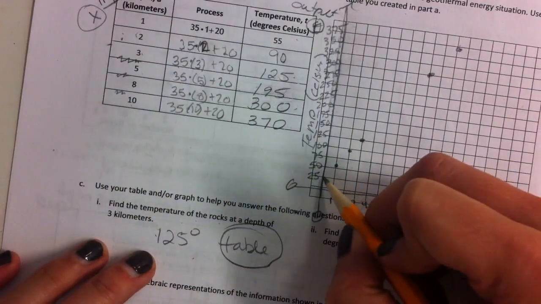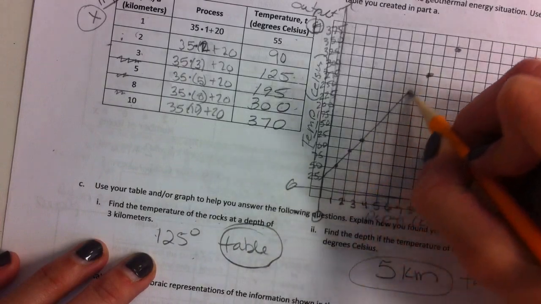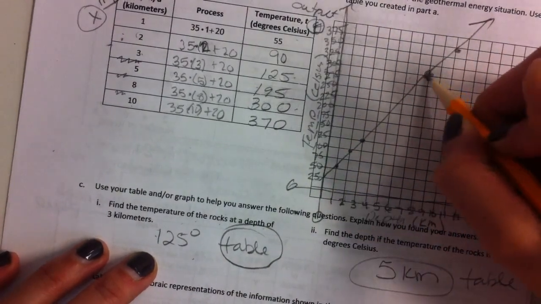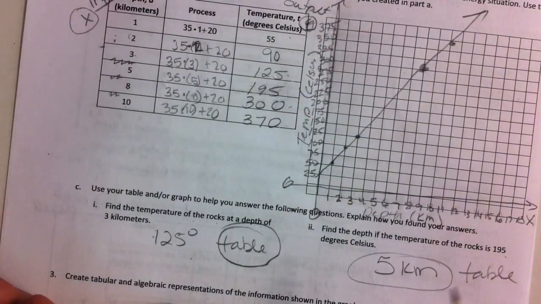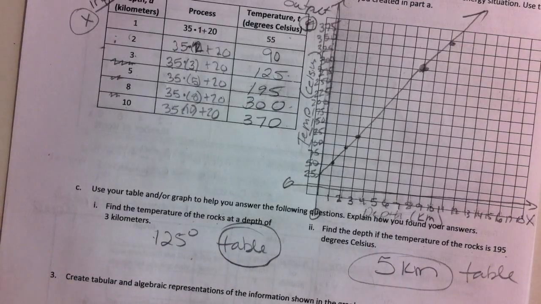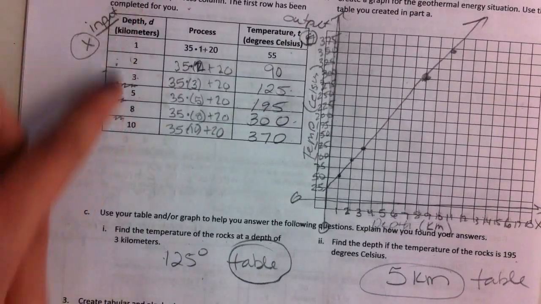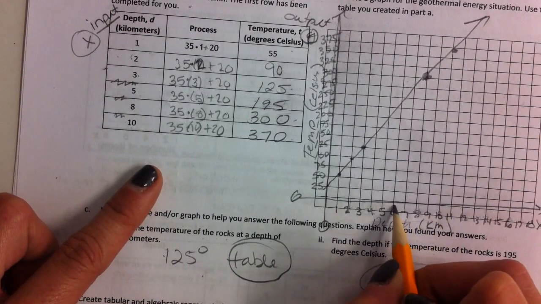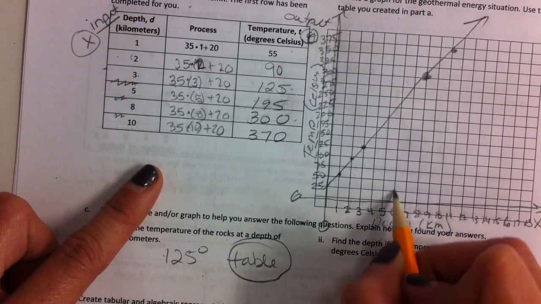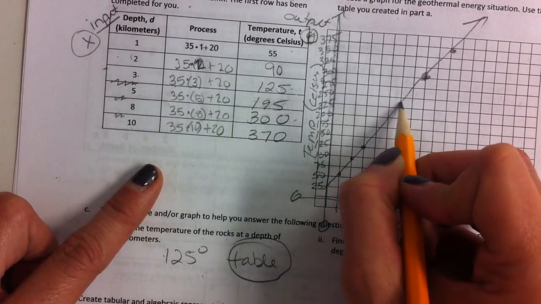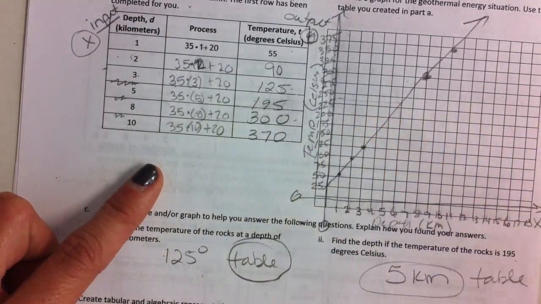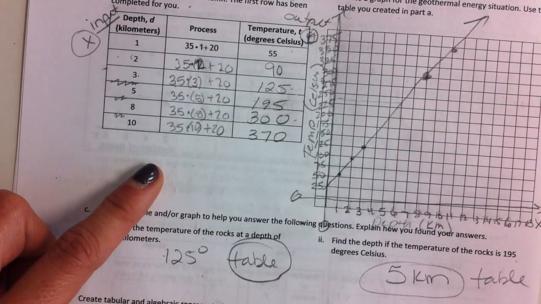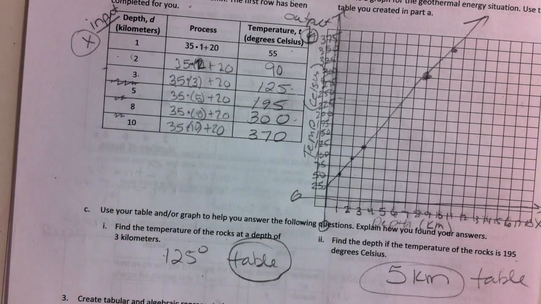If they asked you, how many degrees is it at 6 kilometers? 6 kilometers isn't on my table, so I'd have to come over to my graph, find 6 kilometers, come up to my line, and then come over, and I could say it was about 230 degrees Celsius. It's pretty hot. Okay, good.